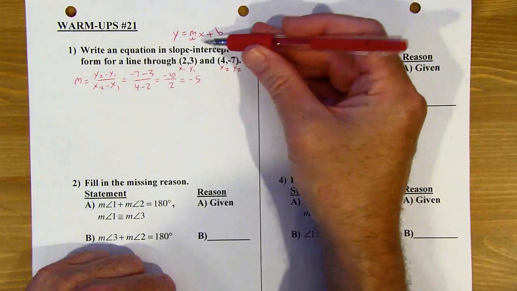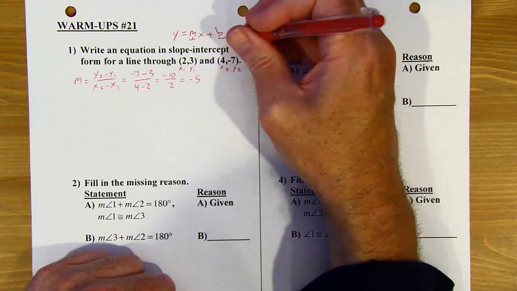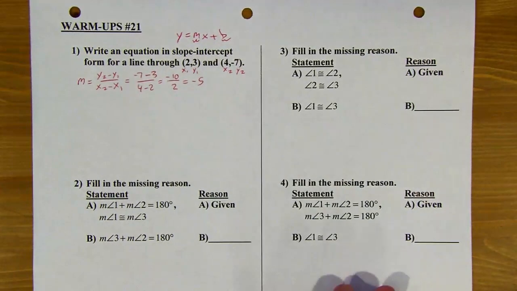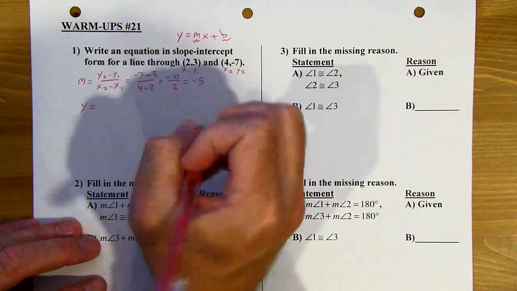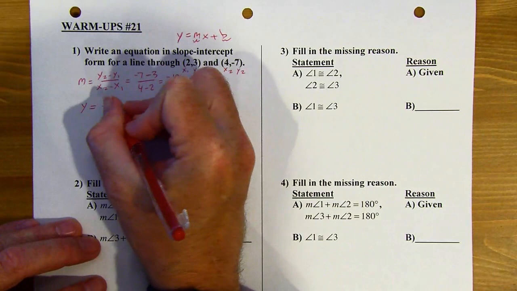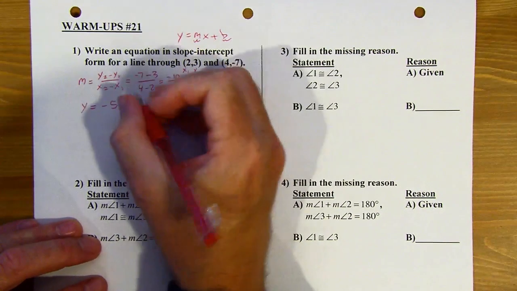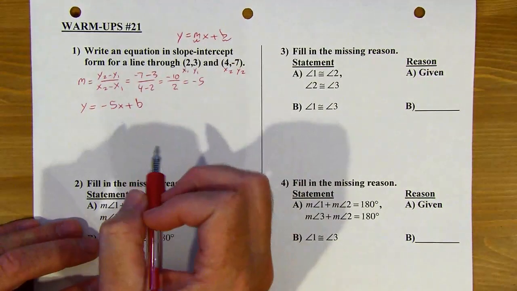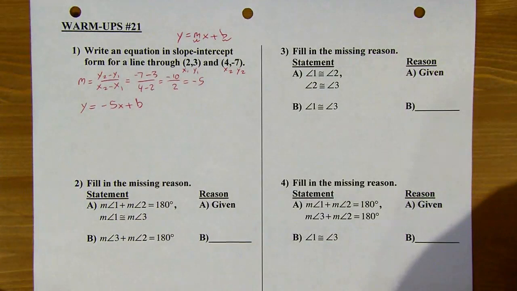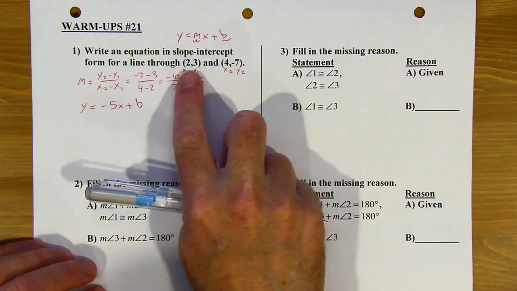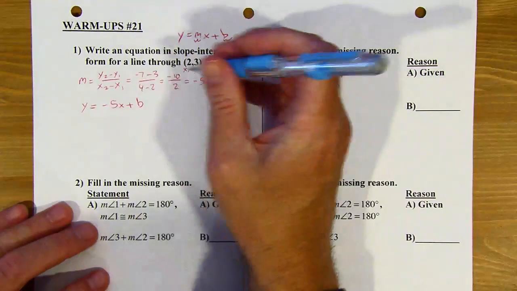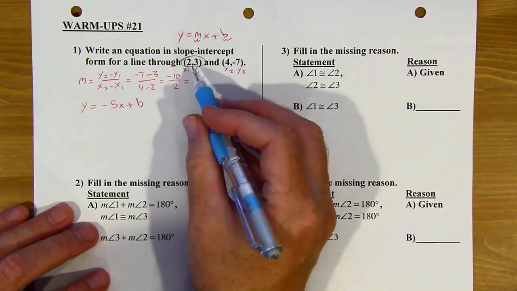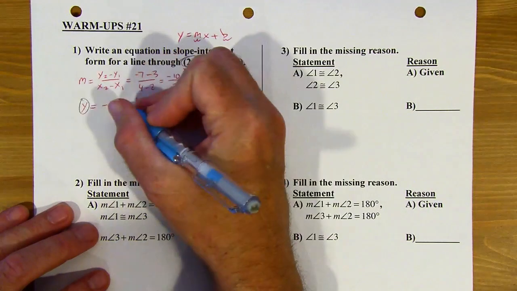So now I've got the slope piece, but I still need the y-intercept, okay? There's a couple of different ways that you can go about finding the y-intercept. What I'm going to do is think, okay, well, I know this is going to be in the form y equals -5x plus b, because I already figured out the slope. So I still have to figure out what that b is. What I'm going to do now is use one of the through points. It actually doesn't matter if you use 2, 3, or 4, -7. I'm going to use 2, 3 just because they're smaller numbers. I'm going to plug that x and y into these 2 slots.